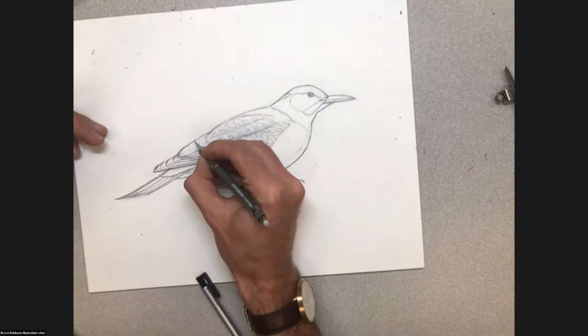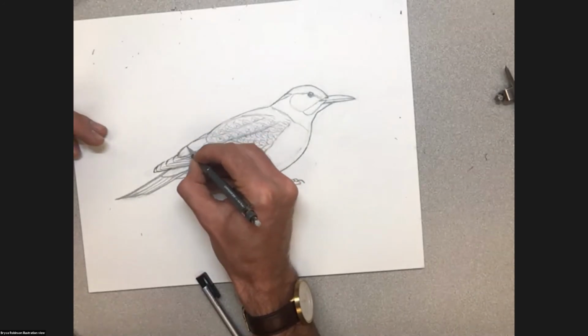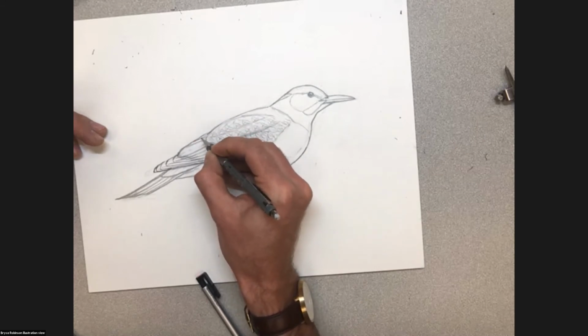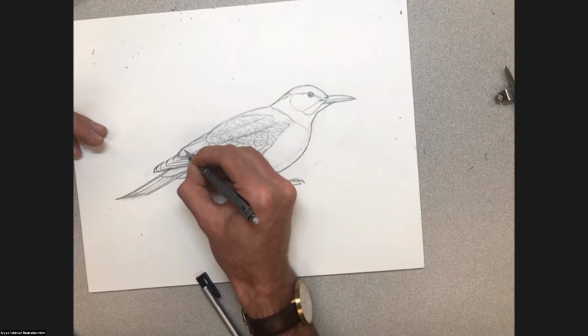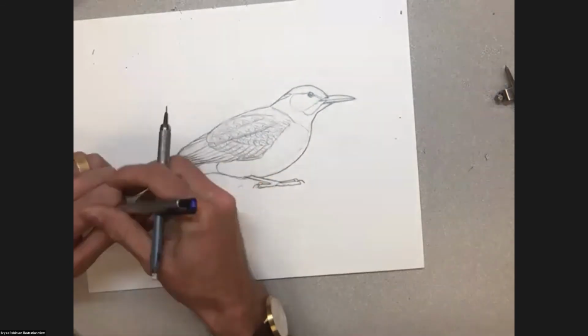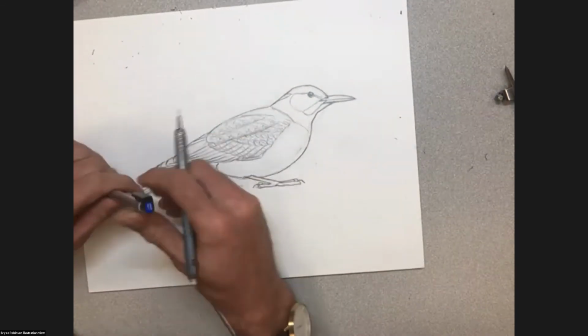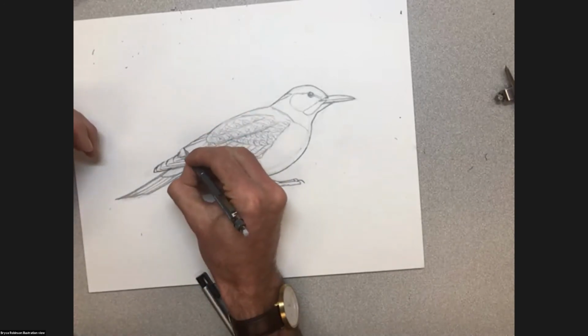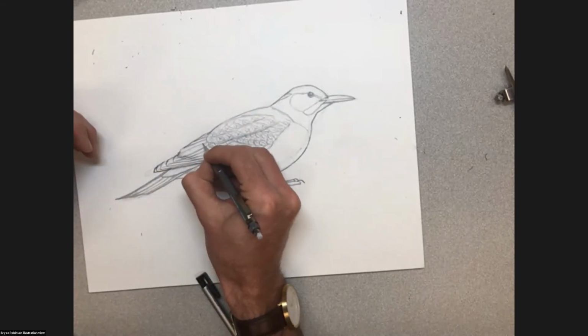So these feathers actually are flat here. And then there's 1, 2, 2, 3.